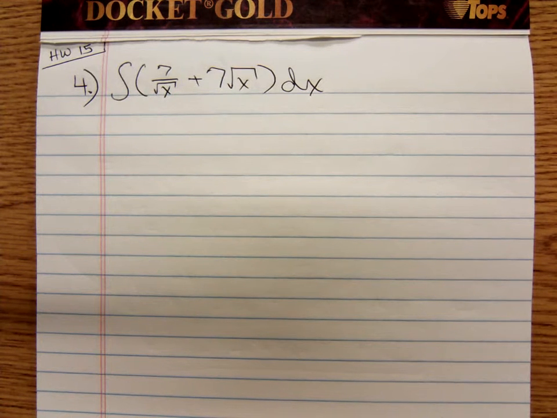Good morning, I'm Mr. Precella, sitting here with my Math 1325 class, and we're working on some antiderivative problems. Some of these require u-substitutions and some of them don't, so we'll just see how they handle this.